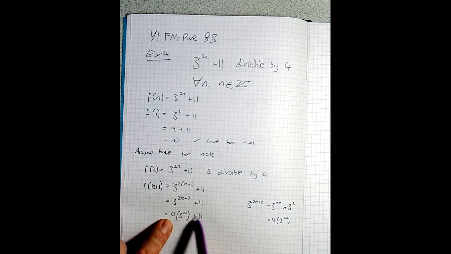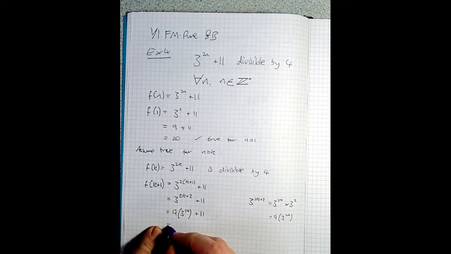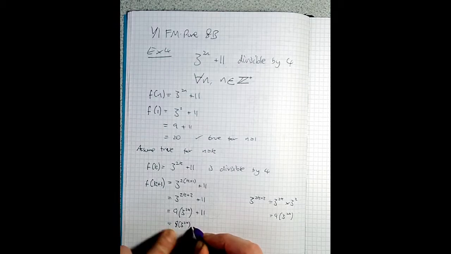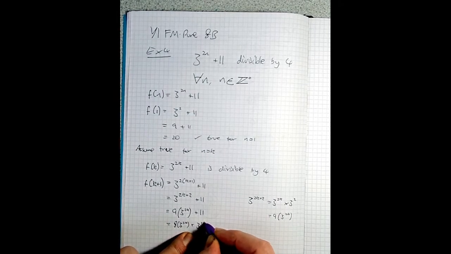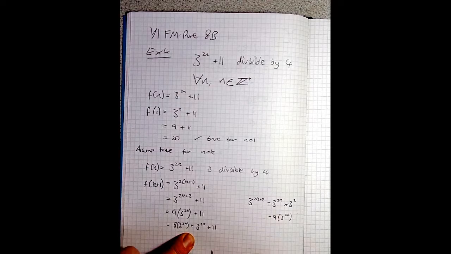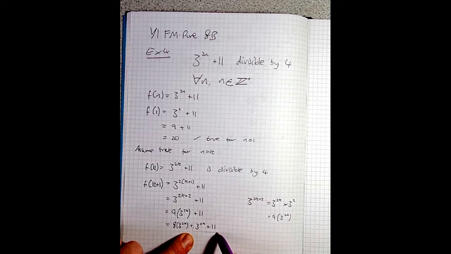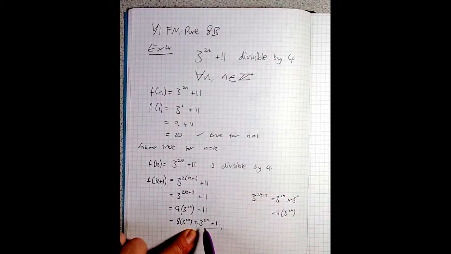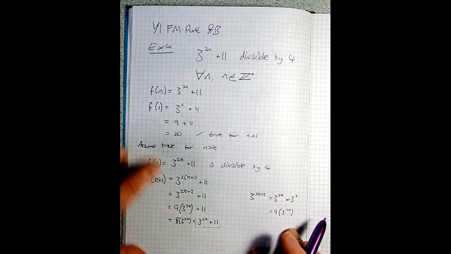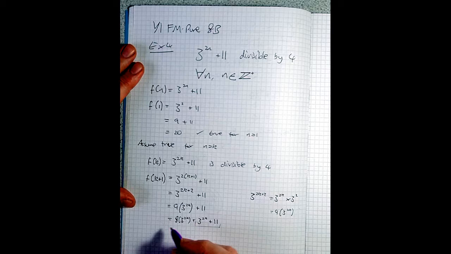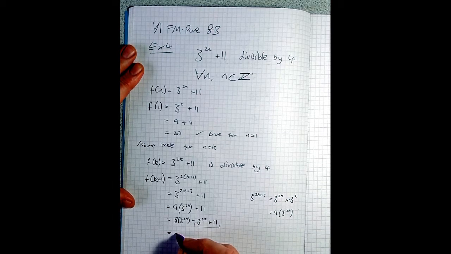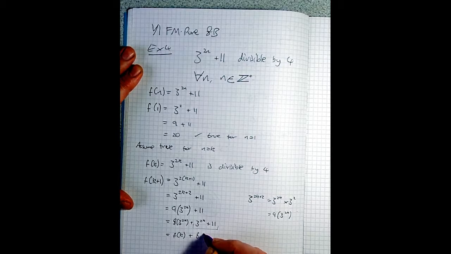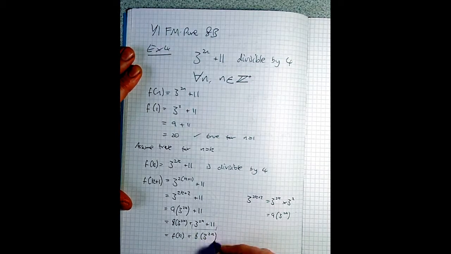I want to take out an f of k, so I'm going to split this into 8 lots of 3 to the 2k plus another lot of 3 to the 2k, because then I can see that that is my f of k. And that's the strategy with all of these divisibility ones. So it's f of k plus 8 lots of 3 to the 2k.